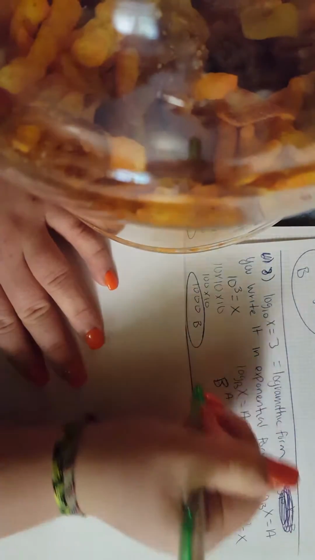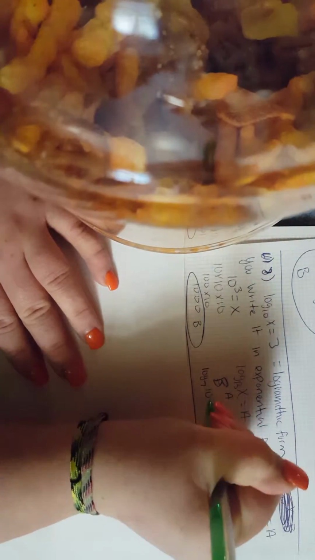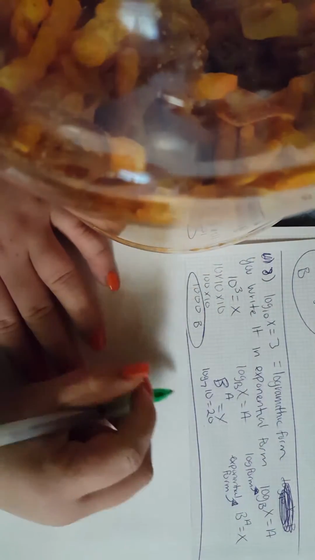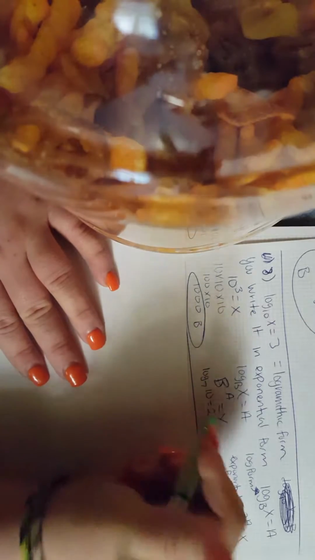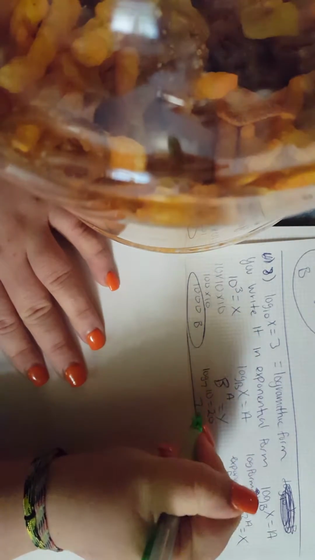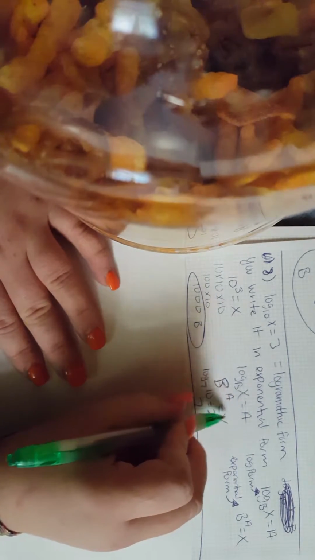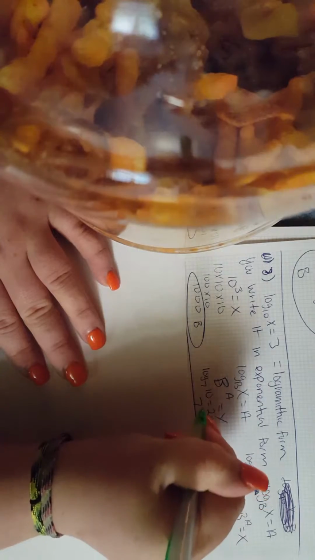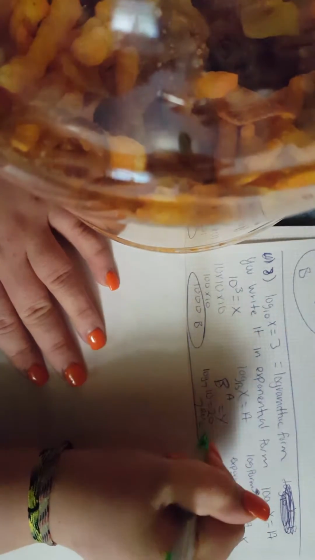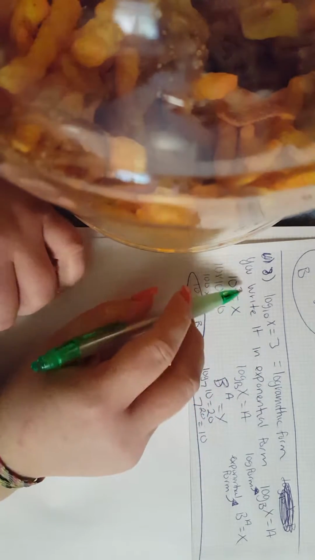So let's say we had log base 7 of 10 equals 20. So to make it into exponential form, you're going to take that 7, the b, and you make it the big number. 7, your x, to the 20th equals 10. Which is just an example. So that's all you're going to do.